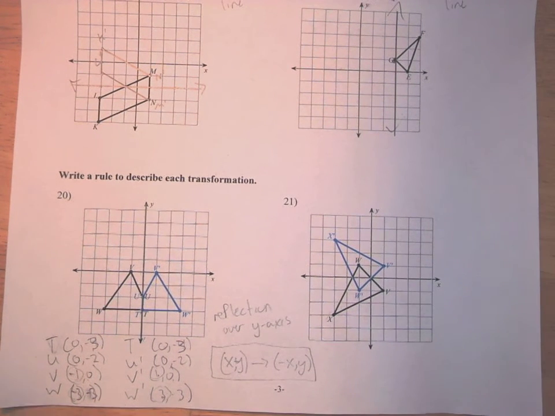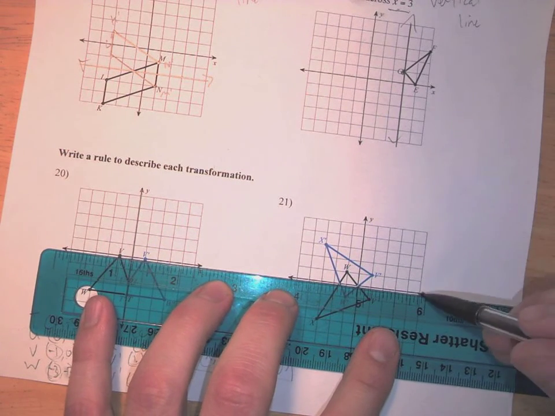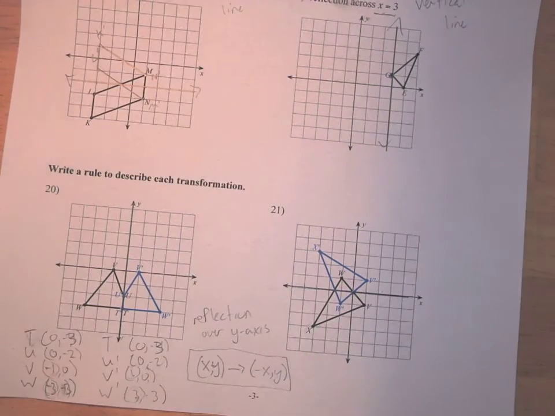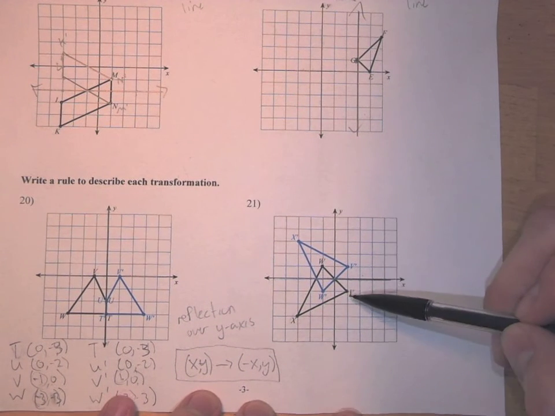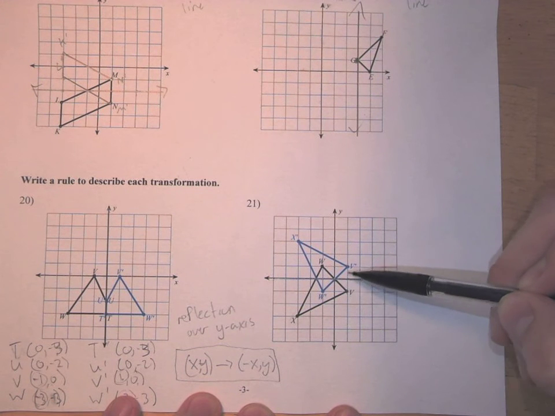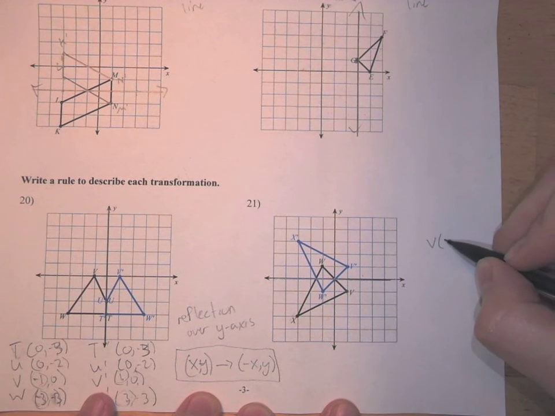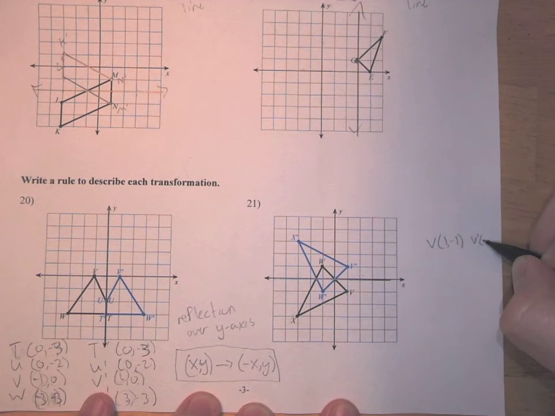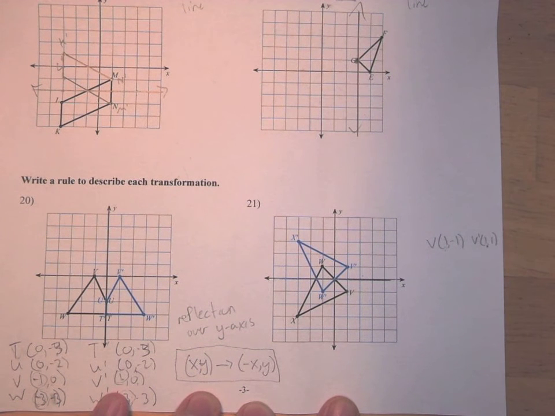Okay, so this guy, if we draw the line of symmetry, this is a reflection over the x-axis. Now you're going to see something kind of similar, but a little bit different, and I'll give you a hint. When we reflect over the x-axis, the x-coordinate doesn't change, right? Let's look at v for a second. V is 1, negative 1. But what's v prime? It's 1, 1. So the x-coordinate didn't change, but the y-coordinate did. See that? So that's a hint.